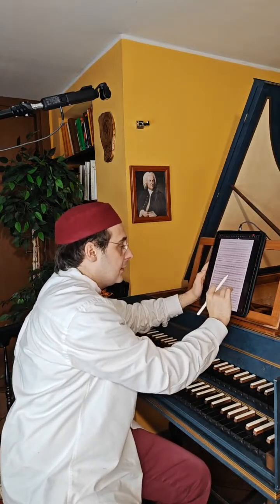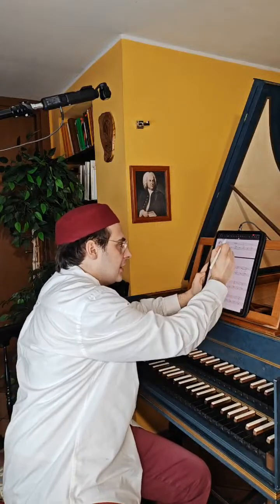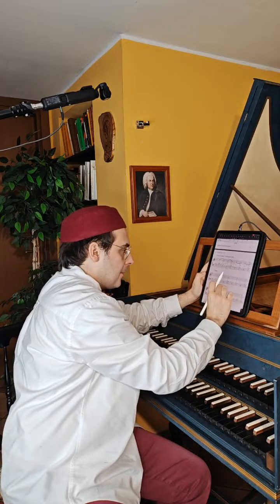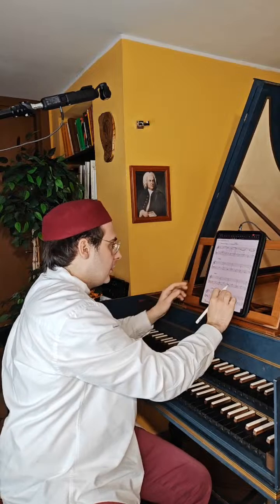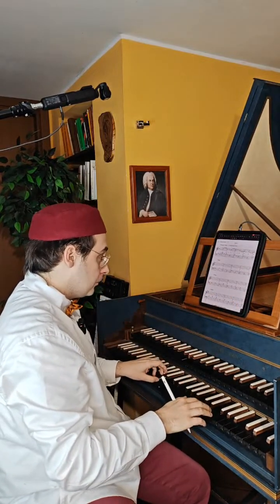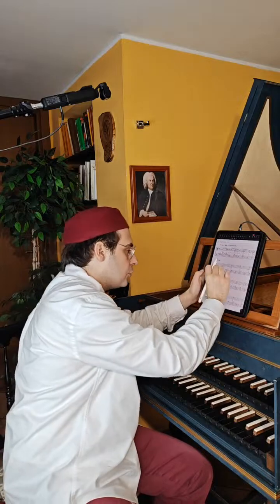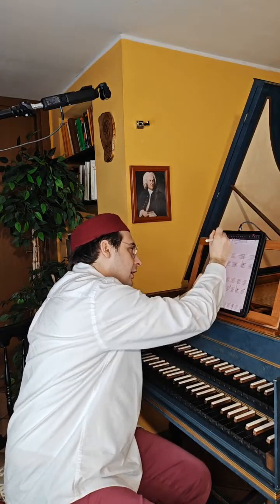Oh, yes, in the major mode, when we have the other combination, actually it is the same. You apply pom, pam, pam, pam, ascending. And in this case, the upper diminution works because of the counter motion.